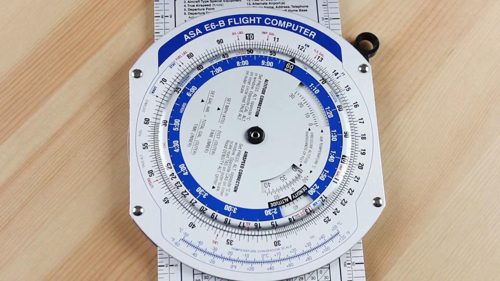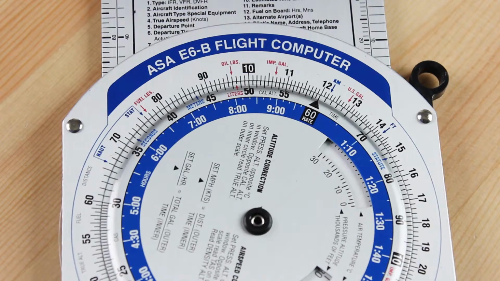The calibration of the inner scale gives us a little bit extra information just for grins and giggles here. If we find the 70 on the shiny side of the inner scale, you can see it right there, you'll notice that it's right above a 1 hour and 10 minute marking on a blue ring, which is on the inner side of the inside scale there.